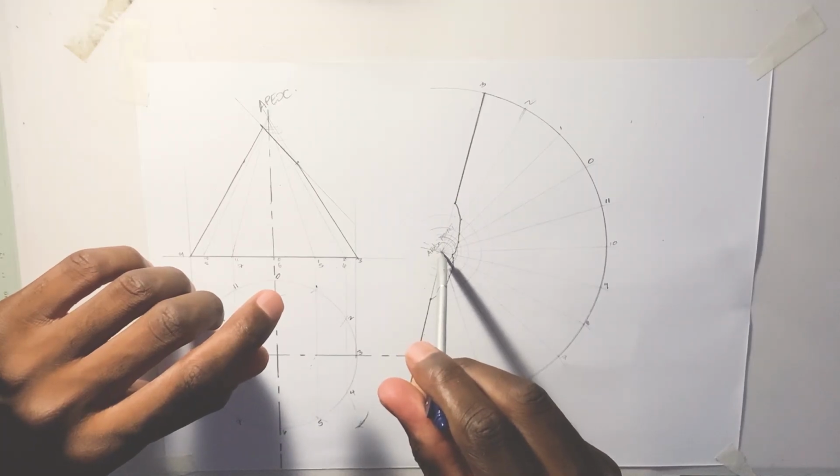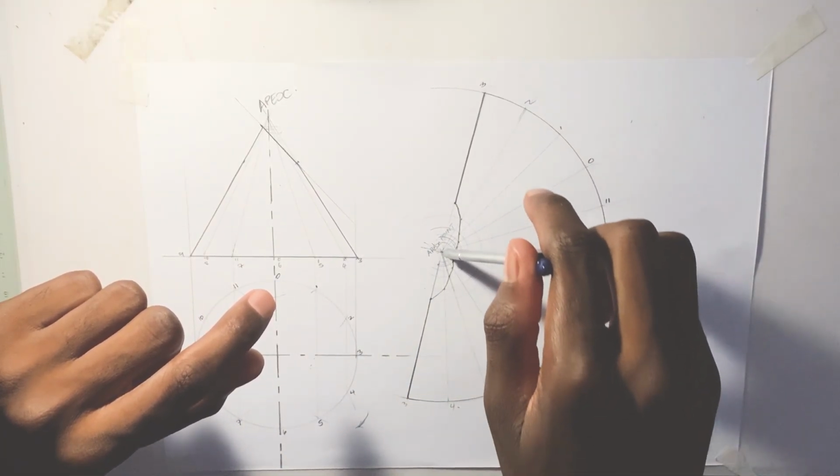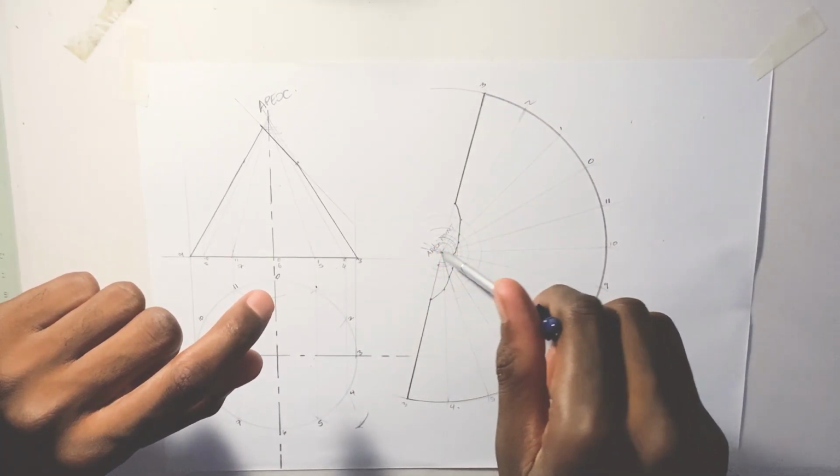So now let's go ahead and darken so that we complete our cone, our developed cone. That's our base that we are darkening there.